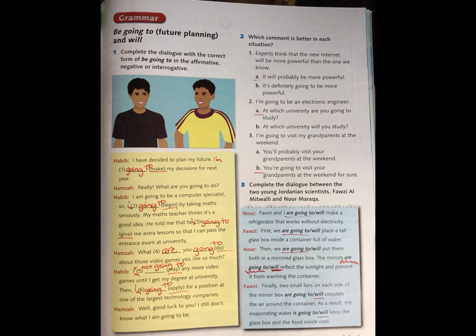The mirrors will reflect the sunlight and prevent it from warming the container. Fawzi, finally, 2 small fans on each side of the mirror box will circulate the air around the container. As a result, the evaporating water will keep the glass box and the food inside cool. Okay, take a minute, look at the correct answers, make sure your answers are the same. If not, correct them, please.